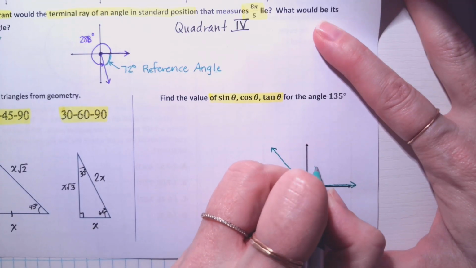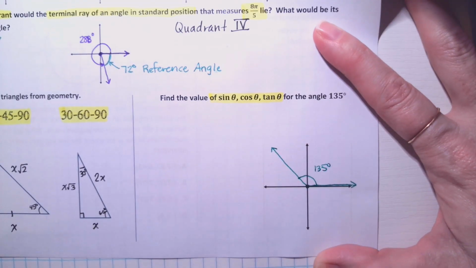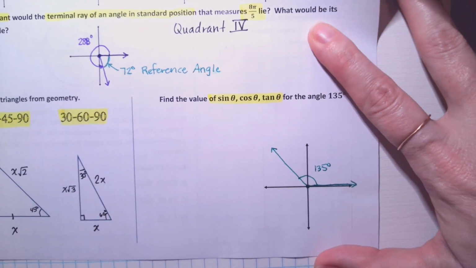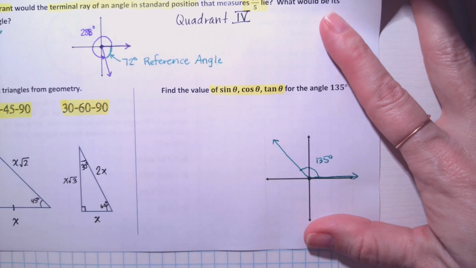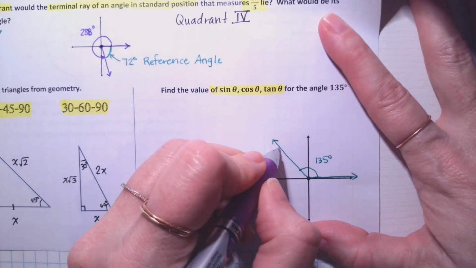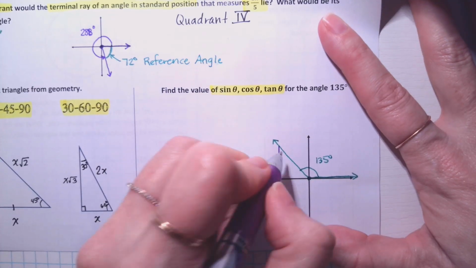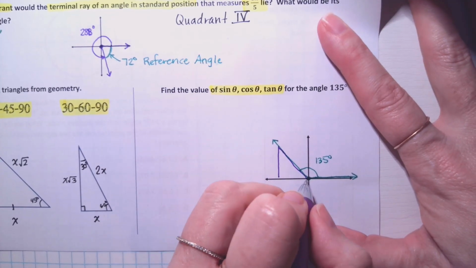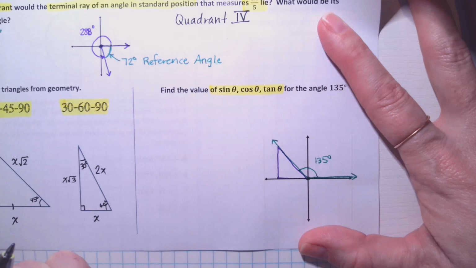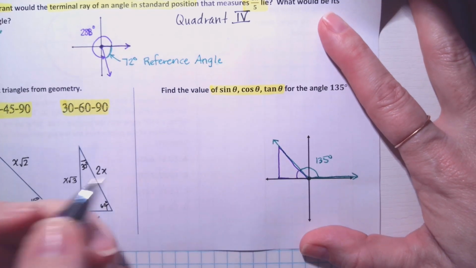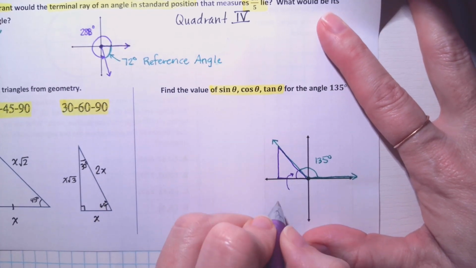So here's my 135 degree angle, but I need to actually know my reference angle in order to do my sine, cosine, tangent. So my reference angle would be the acute angle that's found by connecting this angle down to the x-axis. So right here is my reference triangle. And then this little guy here is my actual reference angle.